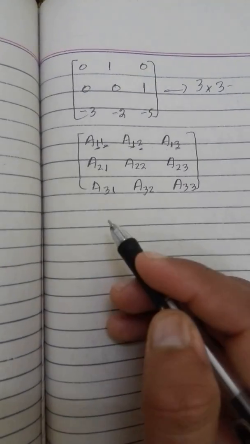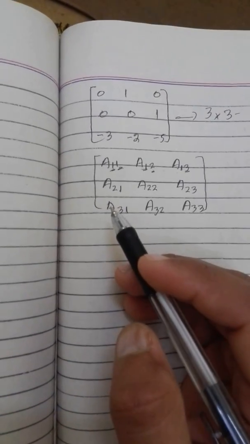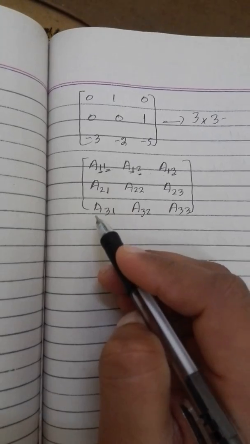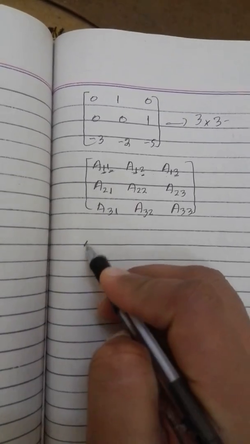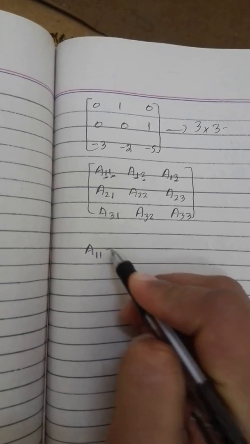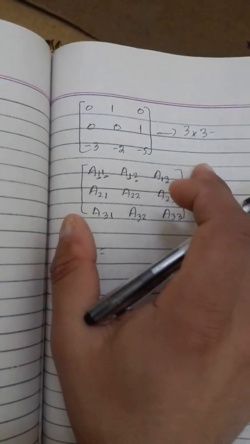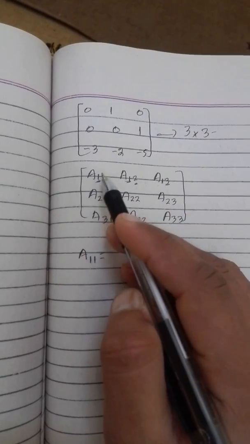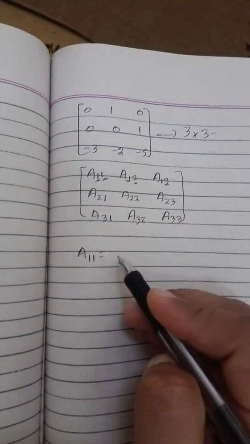Now we are going to find the cofactor A11. A simple technique: if you compare this matrix with this cofactor matrix, in the place of A11 in this matrix there is a 0.